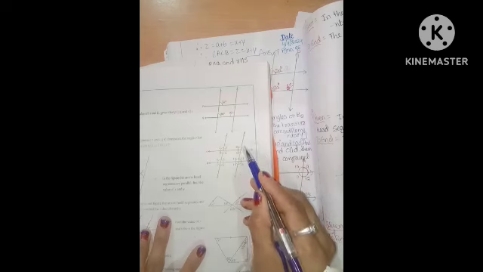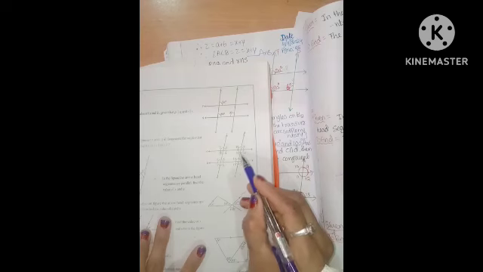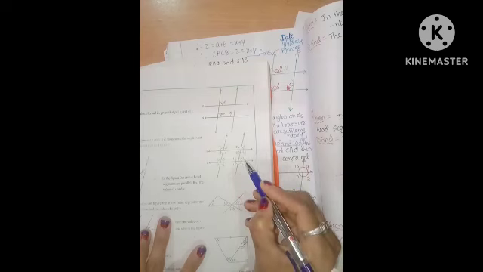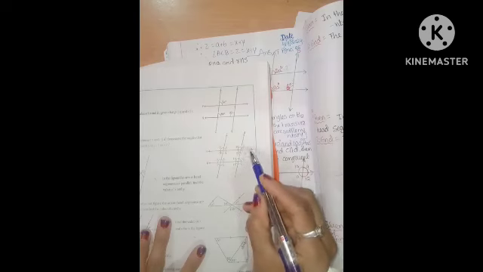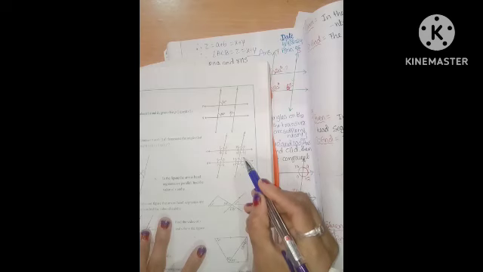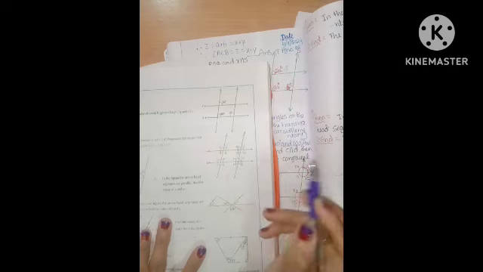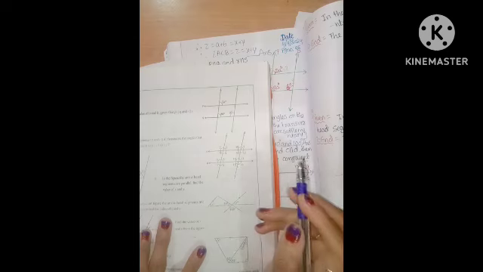Next, angle 9 is equal to angle 11. Why are they equal? These two are vertically opposite angles, which are equal. So angle 11 is equal to angle 13 also. Why are they equal? These two are alternate interior angles, which are equal by using Theorem 4.2. Next, angle 13 is equal to angle 15 also. Why are they equal? These two are vertically opposite angles, which are equal.